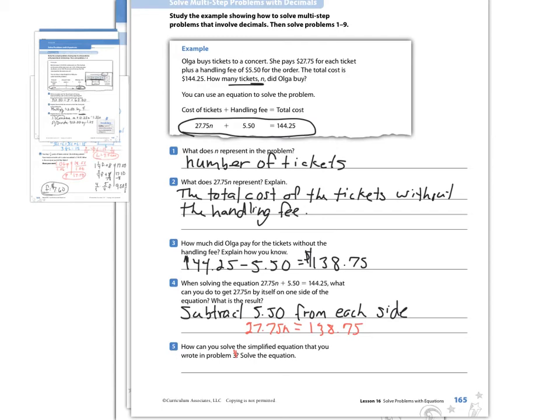Well, since the variable is being multiplied by 27.75, we would divide both sides by 27.75. And it says solve the equation, so I would divide both sides by 27.75, and that tells me that N is equal to 5, meaning she bought 5 tickets.